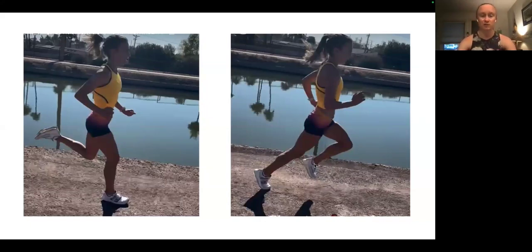And of course, there's only so much we can see in a still frame like this. But I think these are two good examples of things that I'm looking for in snapshot form, at least from the side. And I think this encompasses a lot of what we look at.